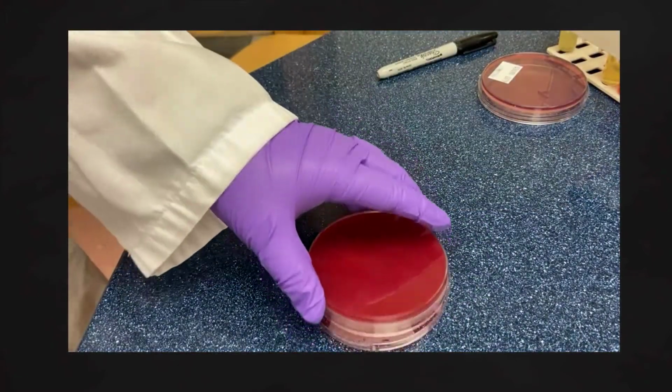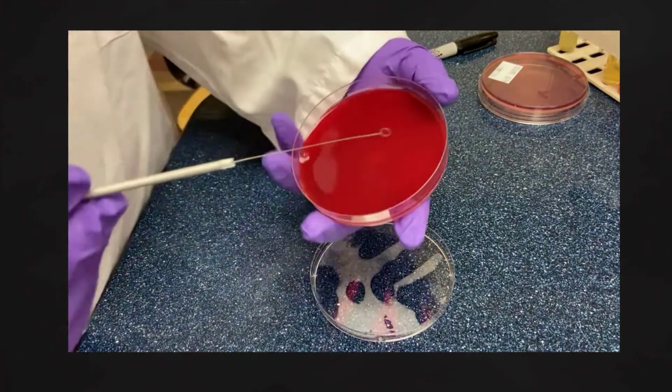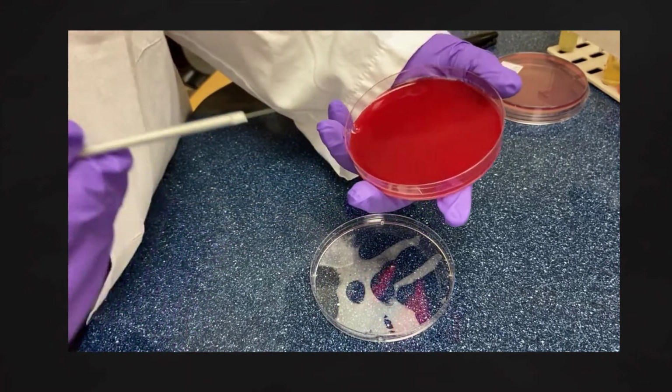It's not like what we saw with the streak plate where we went back and forth all the way down the plate. It was just in one area. Now I'm going to take my sterilized loop and make a zigzag pattern across that line.